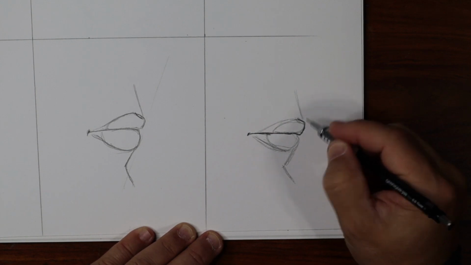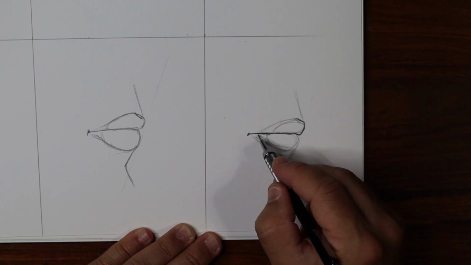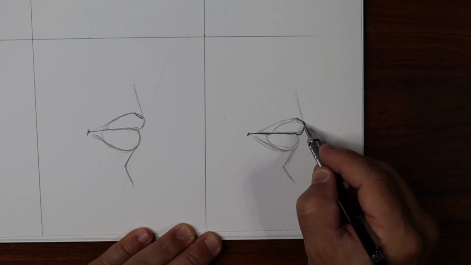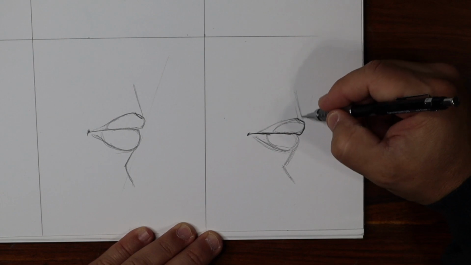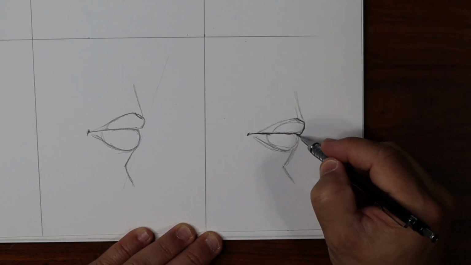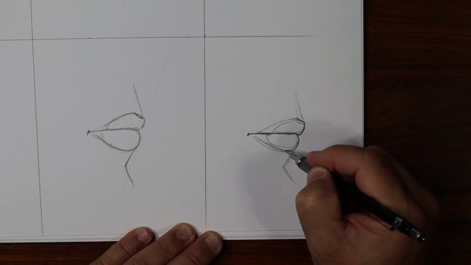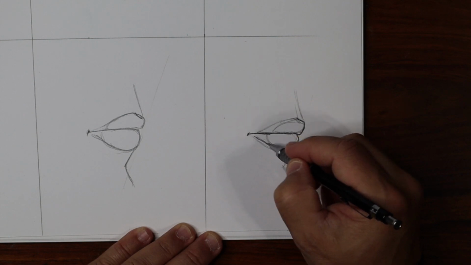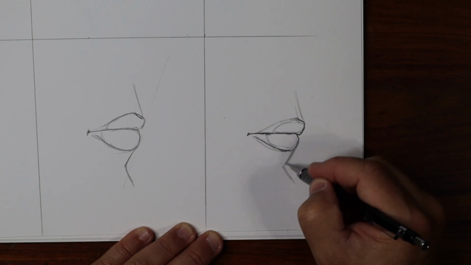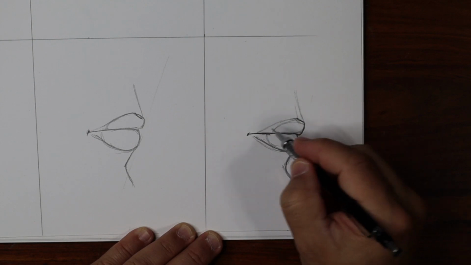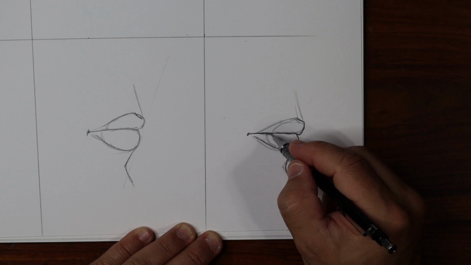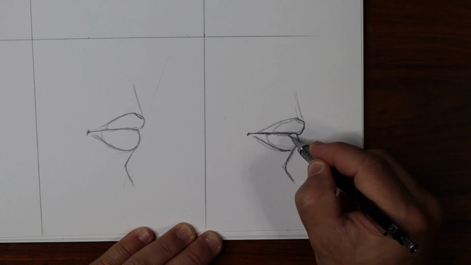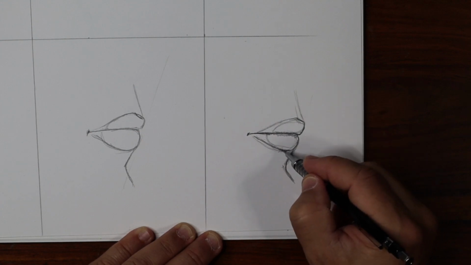Now remember, some of these lines, you just want to hint at them. You don't want to draw them. What you want to do is render them. And what I mean by that is using your graphite, you're going to blend and use values to create those edges, not lines. Because it'll be really tough to erase some of that rendering after you've done it in order to create that realism.